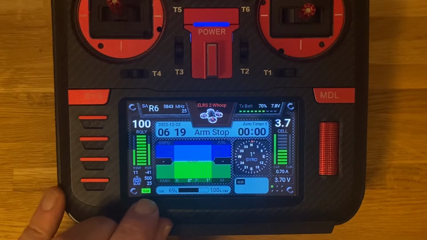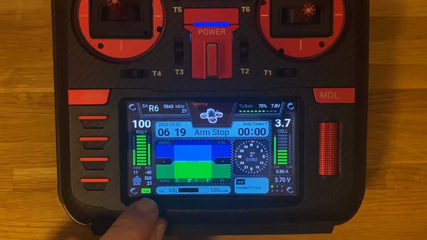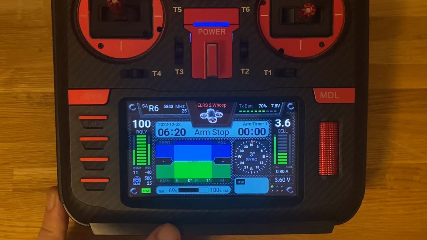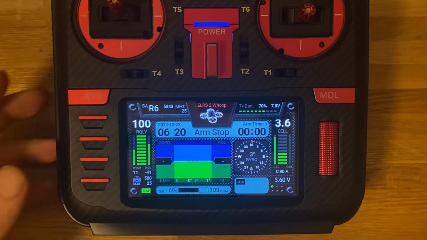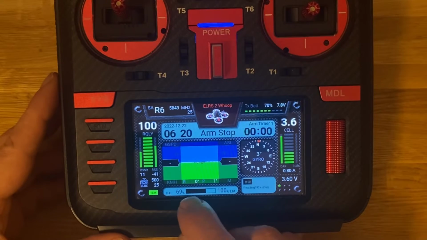And the last one is the telemetry icon. It's not a simple on off. It has some threshold to show you telemetry quality. I think I've set it so that below 50% quality it will go yellow, and then below 10% it will go red. Okay, so let's go over there.